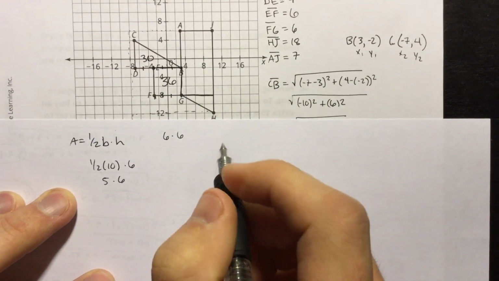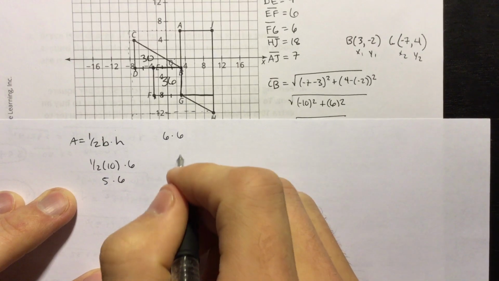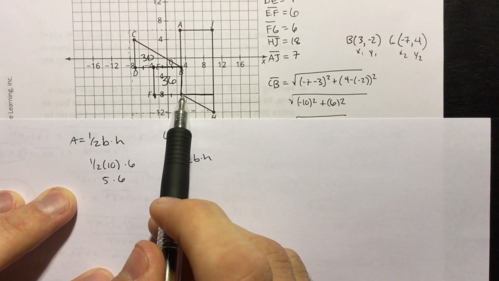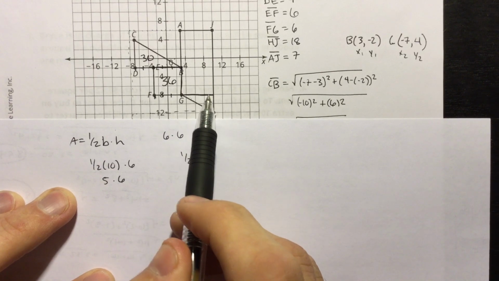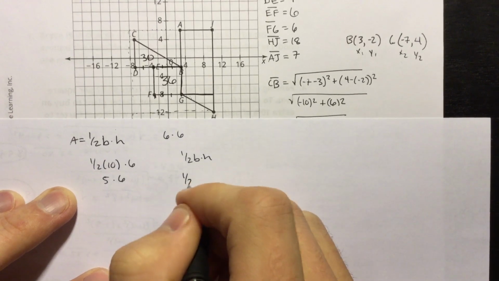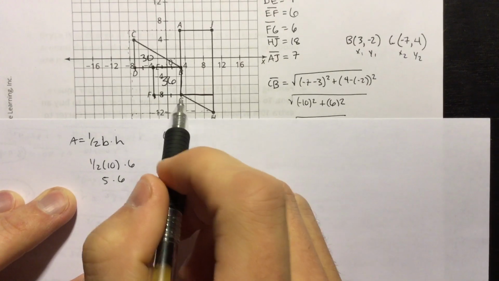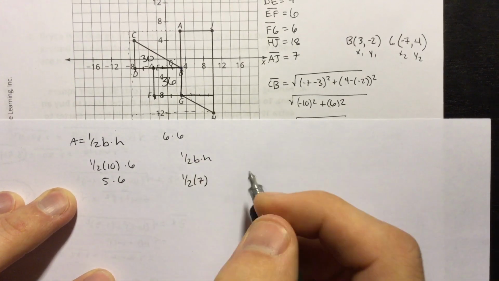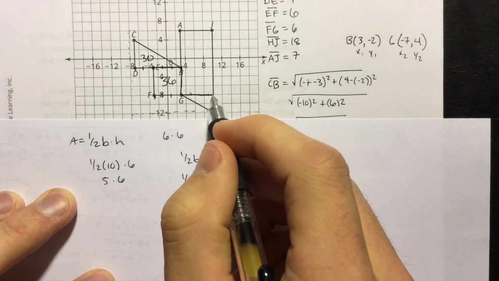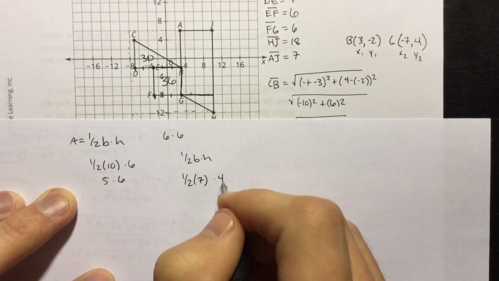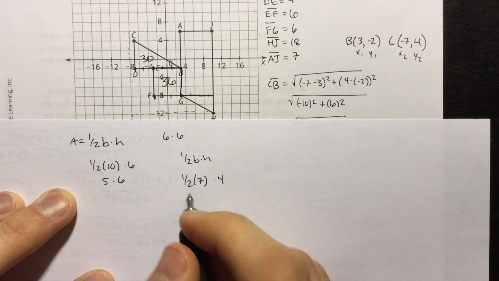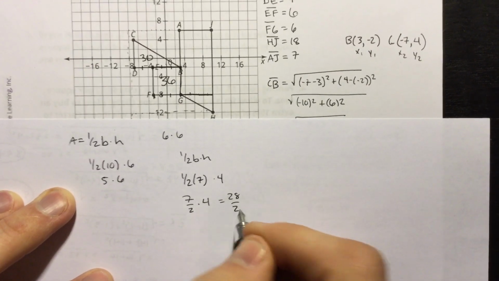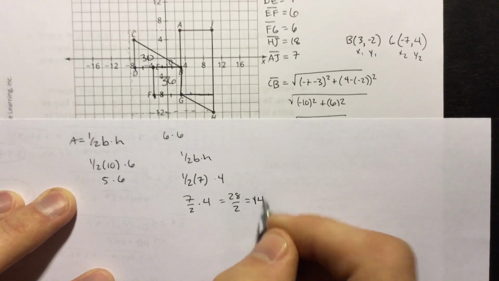Now I'll do this triangle down here. Base times height, or 1/2 base times height. Okay, this base is 1, 2, 3.5, 7. So 1/2 times 7, and that's because 1 square, 2, 3, and this half, and then each square is 2 yards. Okay, and then the height is 1, 2, which is going to be 4. So 1/2 times 7, 7/2 times 4 equals 28/2, which is 14.